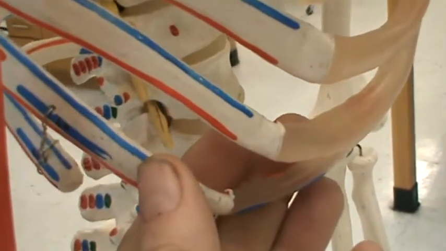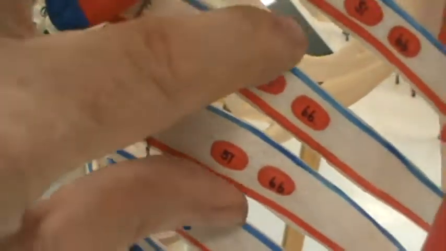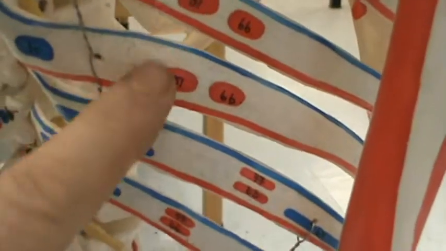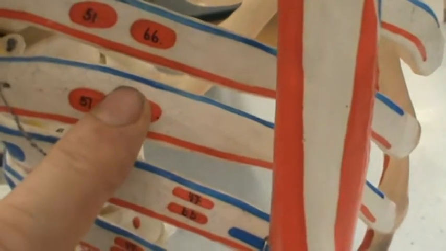These would be false ribs, as would be these two other ones that would be further back. See how we have these two here, and then we have these coming up this way. So we call these ones what? They would be false and not floating.